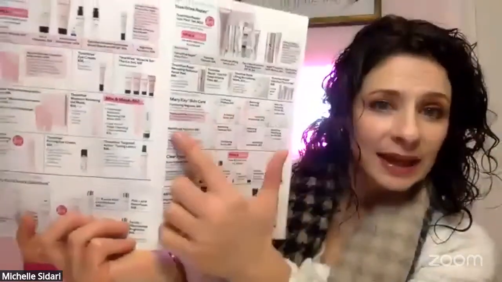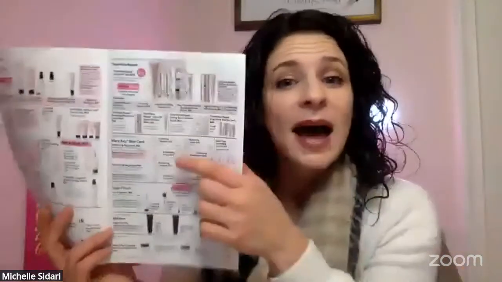We also have our Mary Kay Skincare line cleanser, and that's for 18 and under. That does not have any anti-aging built into it. It comes in a hydrating regimen as well as a mattifying regimen. So if you have dry skin, you would go with the hydrating. If you have oily skin, you would do the mattifying cleanser.